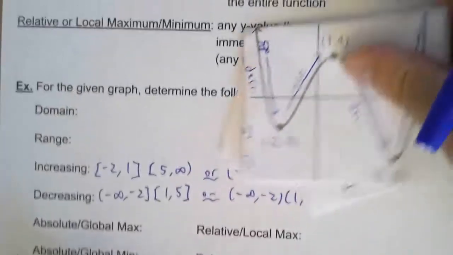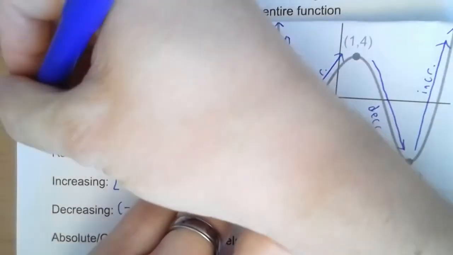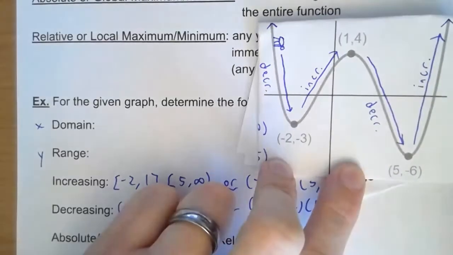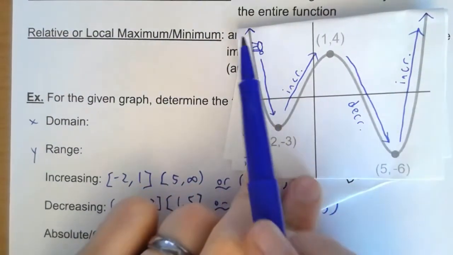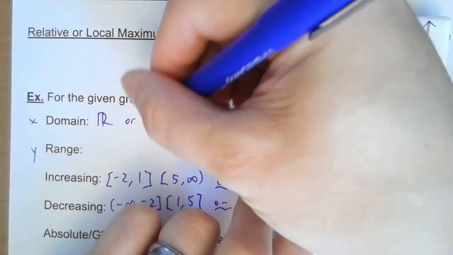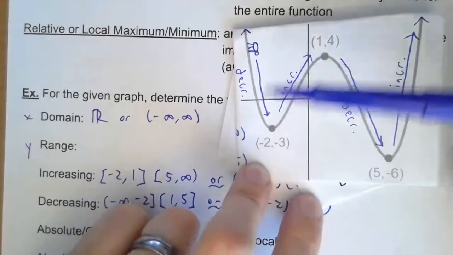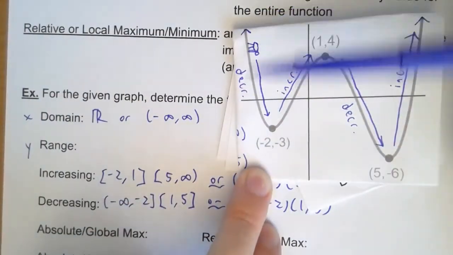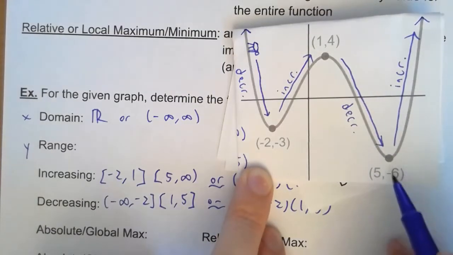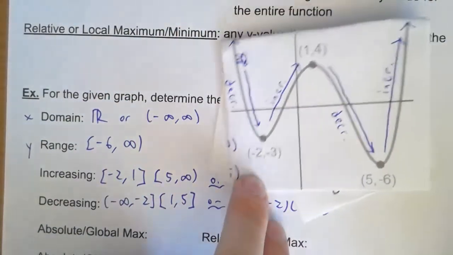Right. And let's go back and look at domain and range. So domain is the x's, and range is the y's. And so for domain, you're going to look from the left to the right. Well, this one goes on forever in both directions. There's no gaps. So the domain is just all real numbers, or negative infinity to infinity. And then the range for the y's, you're going to look at the bottom of the graph up to the top. So we do have a bottom of the graph. The lowest y value is -6. So your range is going to start at -6 and then go up forever to infinity.